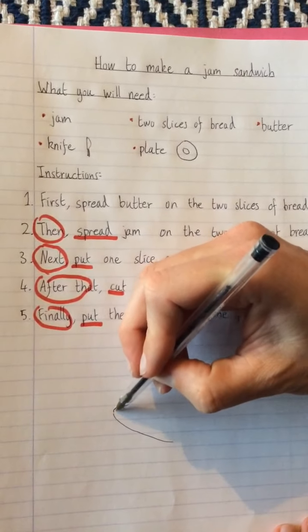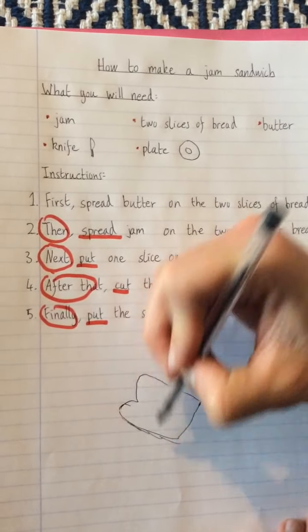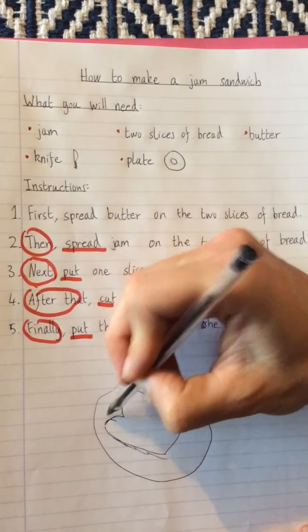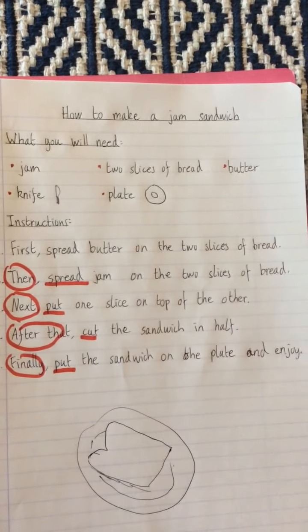Okay. Now this is not going to look great, but we'll do it anyway. Okay, so here's our jam sandwich on a plate. Look at that. Right, you guys can do a lot better drawing than me, but there you go. So that's what you could do.